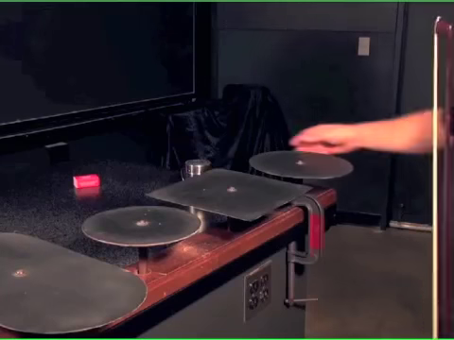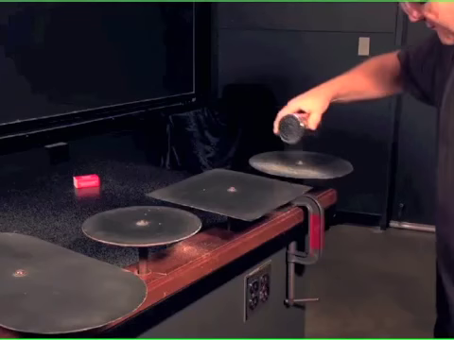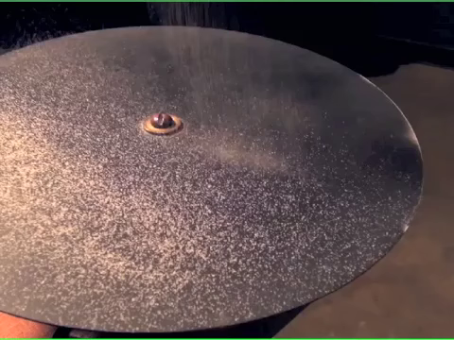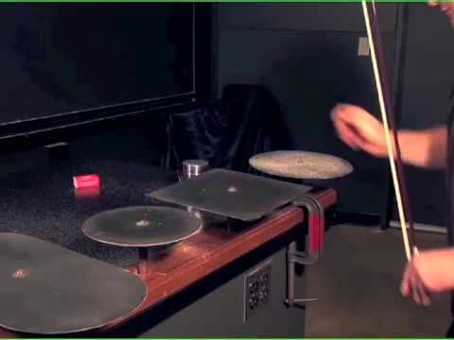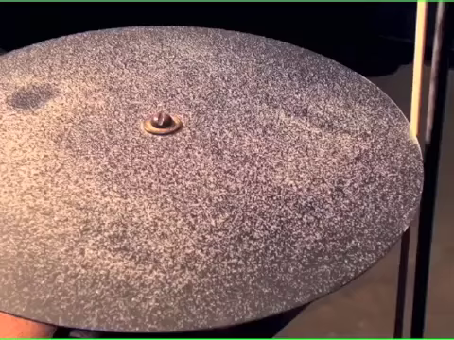Chladni plates. This is a commonly used apparatus for illustrating what sound waves look like. Check it out.